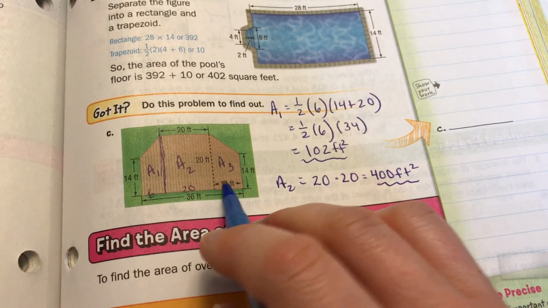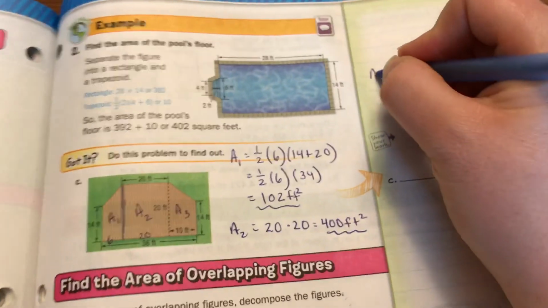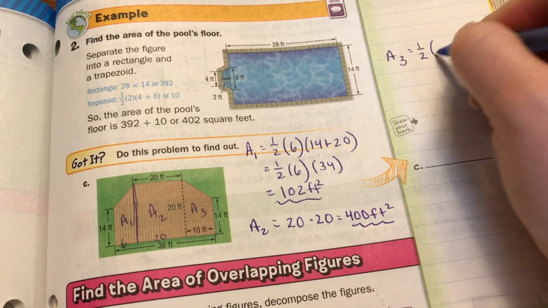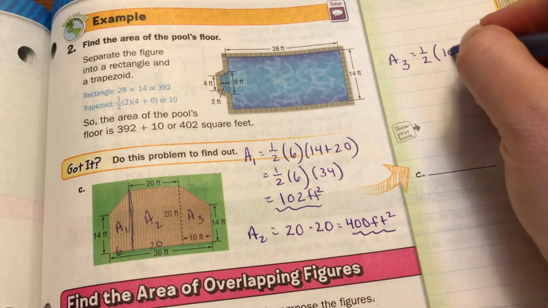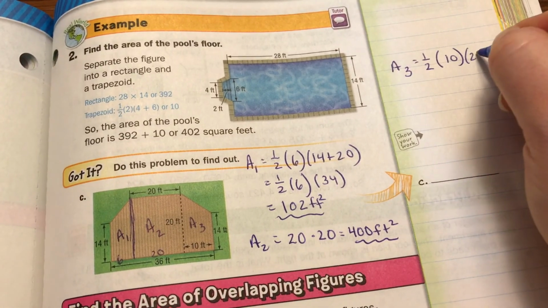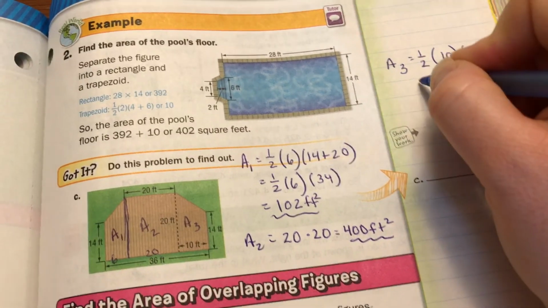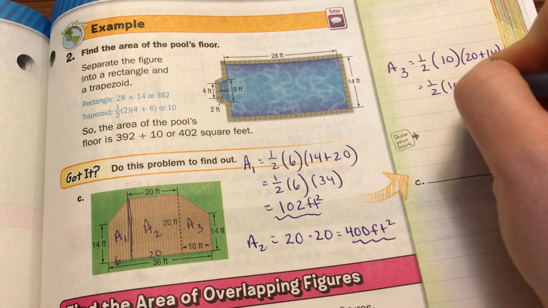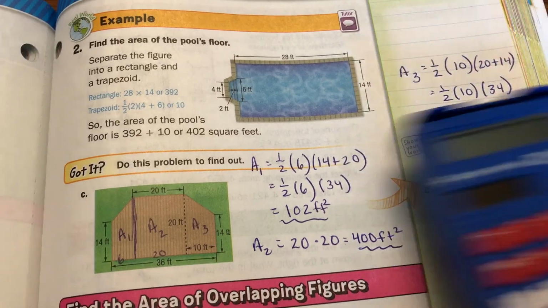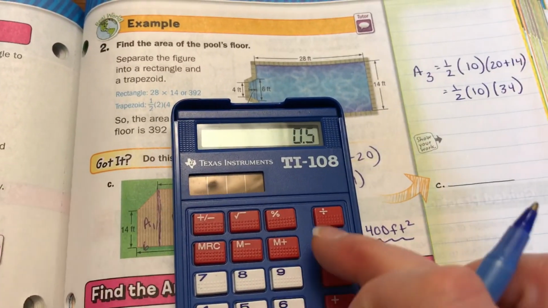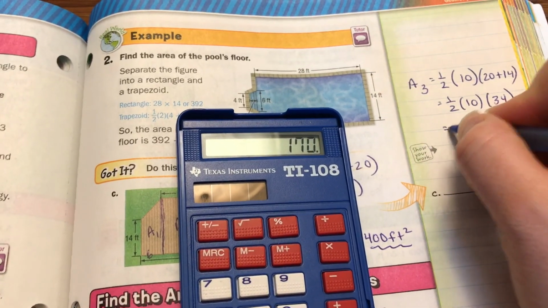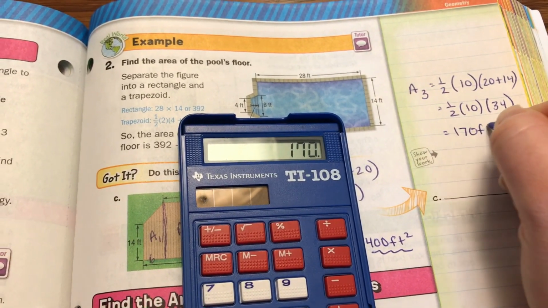Now we need this trapezoid right here. I'm going to do that up here. So the area of that trapezoid, 1/2 times, what's the height? 10 times base 1 and base 2. So 20 plus 14. So that would be 1/2 times 10 times 34. So half times 10 times 34 is 170 square feet.